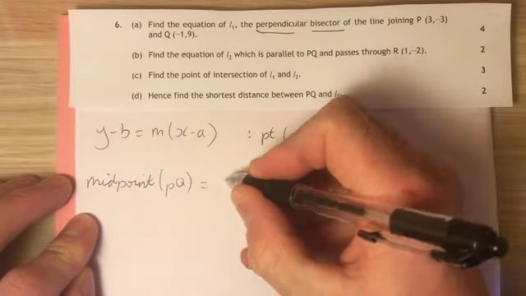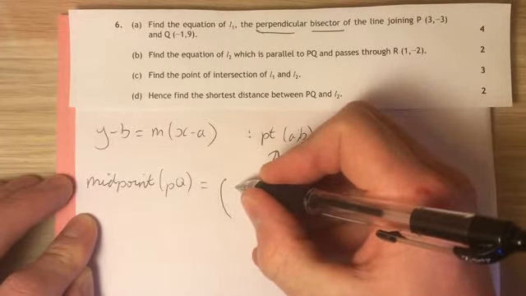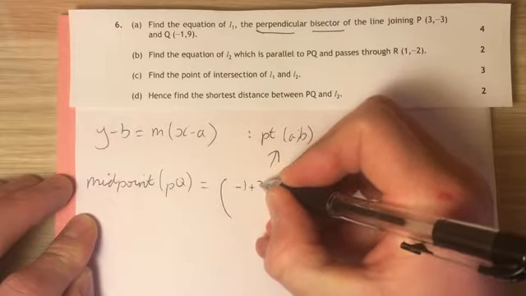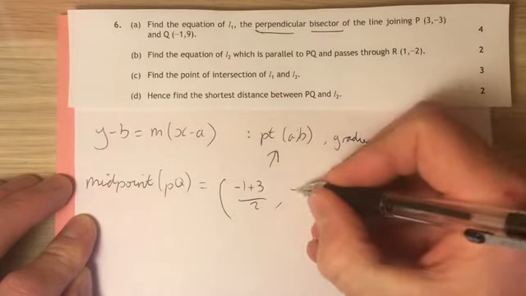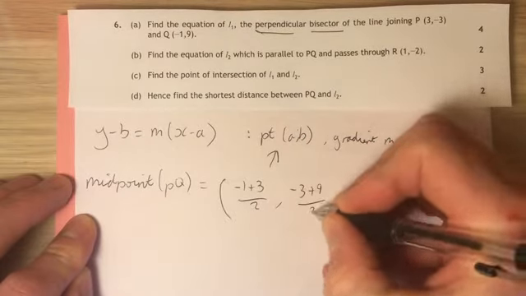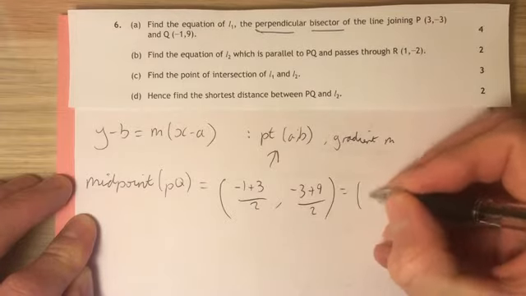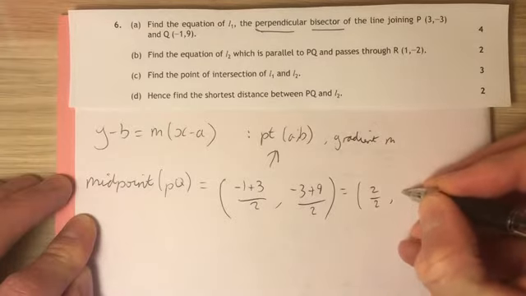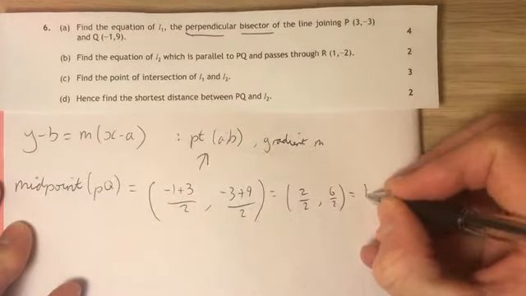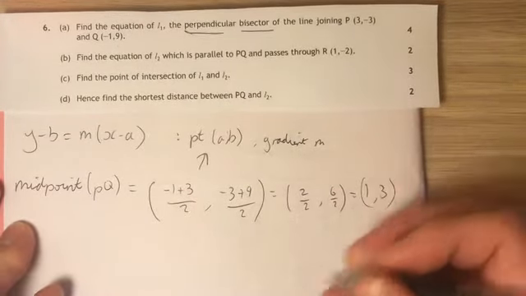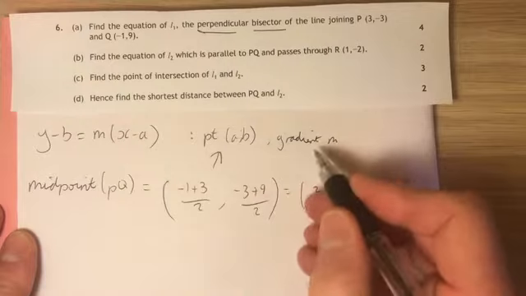Well, the x-coordinate will be the average of the two x-coordinates. So you could do, for example, -1 plus 3 over 2. And the y-coordinate will be the average of the two y-coordinates. So you could do -3 plus 9 over 2, for example. And that will tell you there that I'm going to have 2 over 2 and 6 over 2. Or in other words, I'm going to have (1, 3). So that's my midpoint and that's a mark. Good times. So now I've got my point, I need to know my gradient.